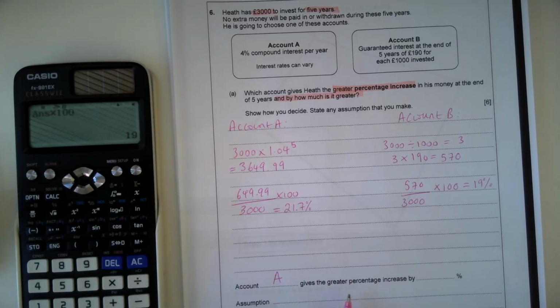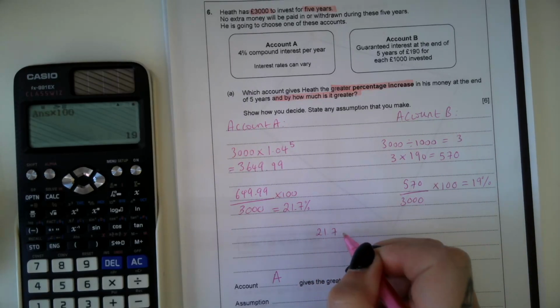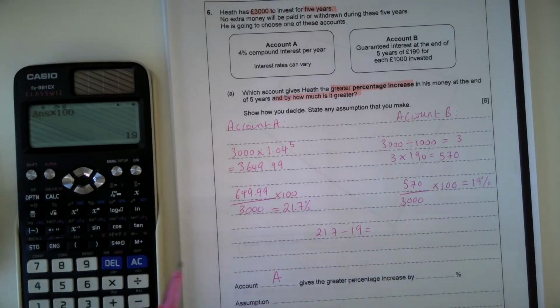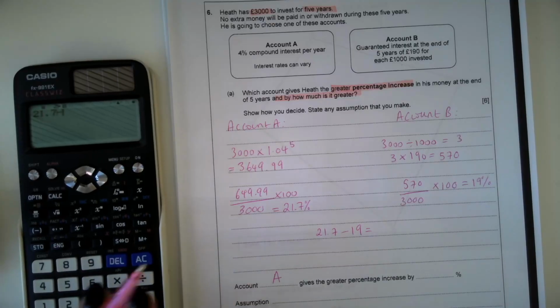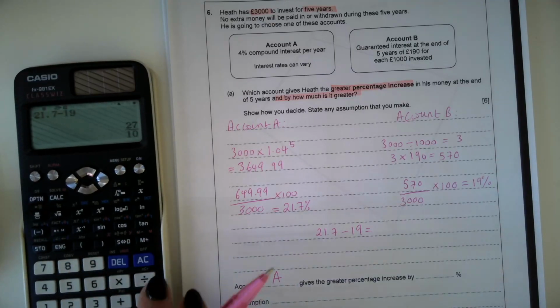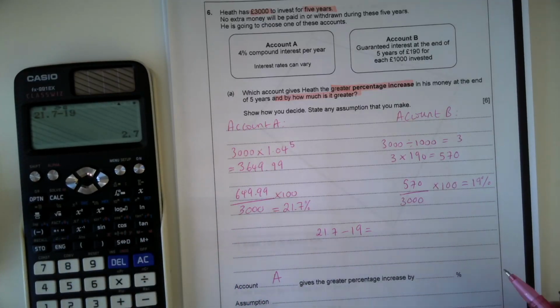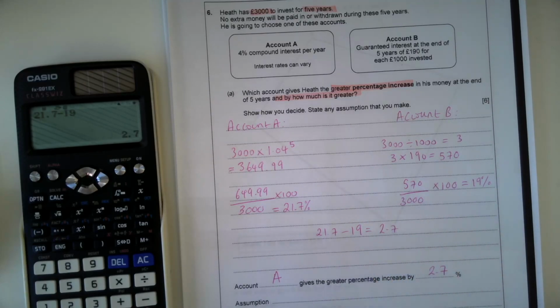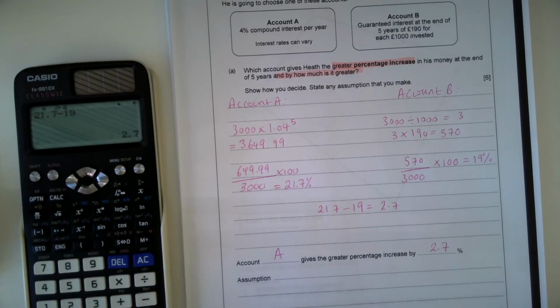But we need to know what the percentage difference is. So we're going to do 21.7 subtract that 19%. We're just checking the difference between the percentages. So 21.7 subtract 19, which is 2.7%. So it's greater by 2.7%.